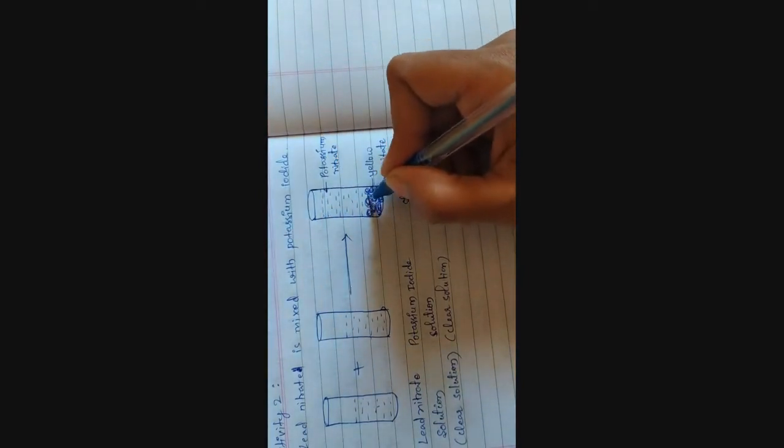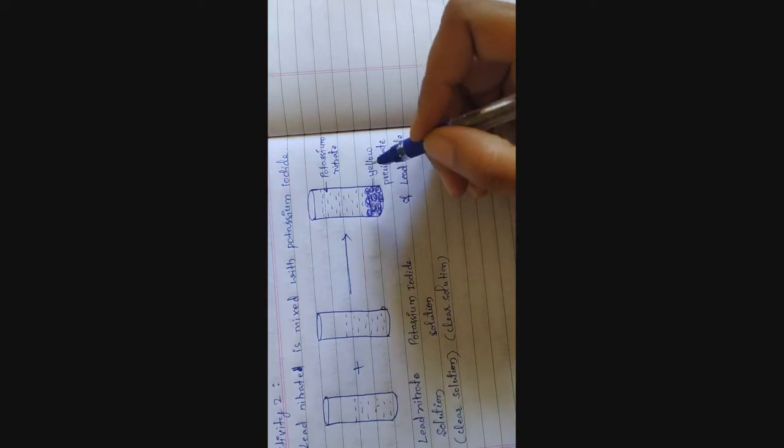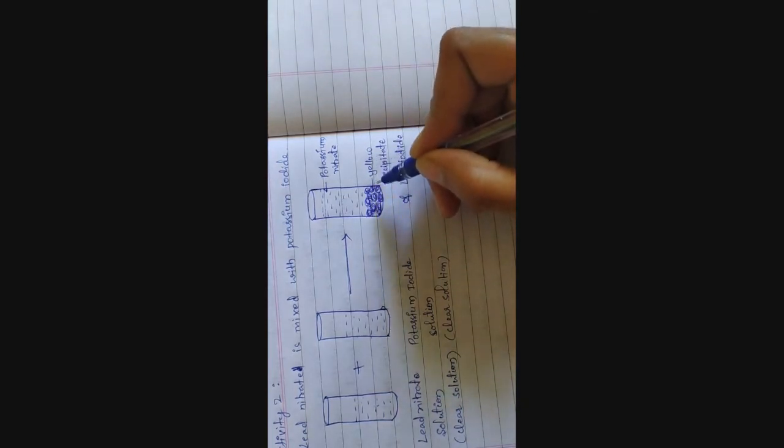This clear solution is present above this yellow precipitate. Actually, here it is blue in color, but actually yellow solid is formed. That solid is known as precipitate.